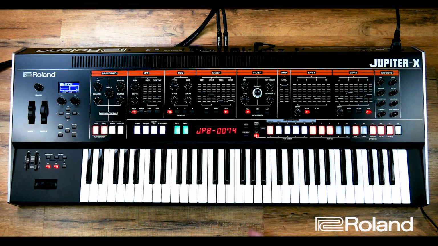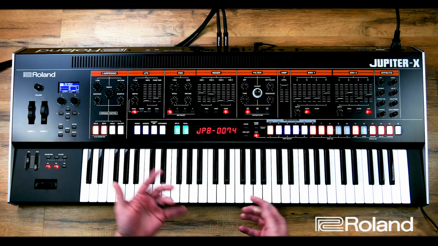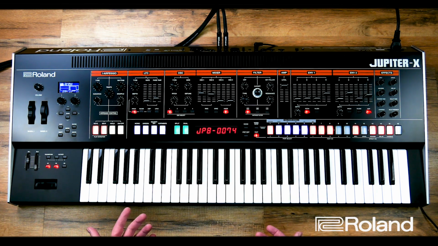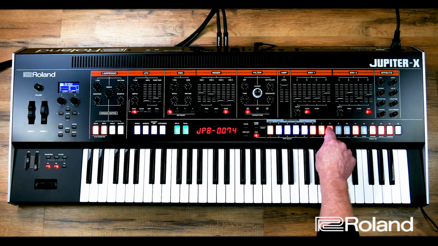Now, if I layered them all, that would be just turning them on, and it's just going to sound as one. It's not going to be a split of any kind. So how do I get the split?